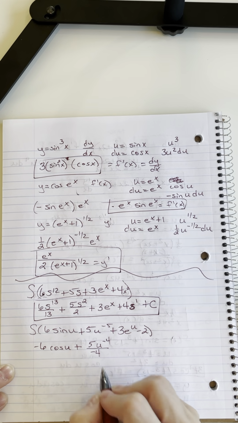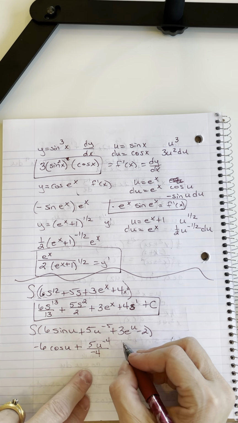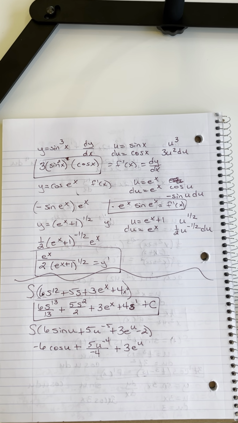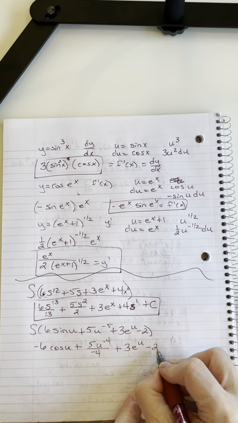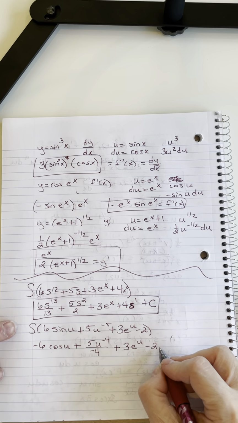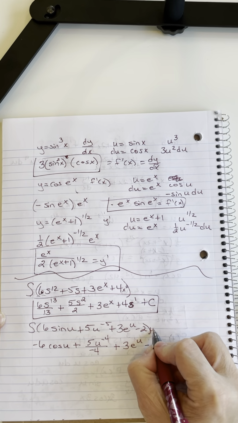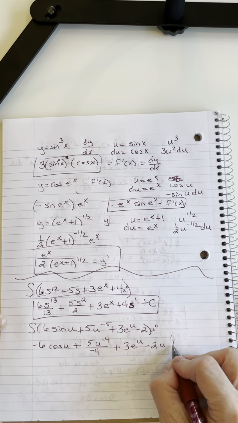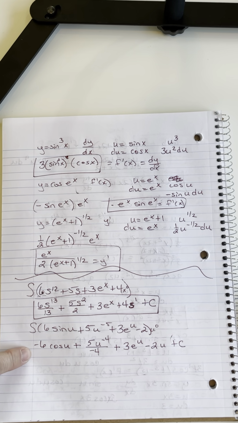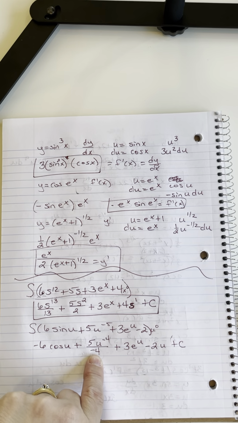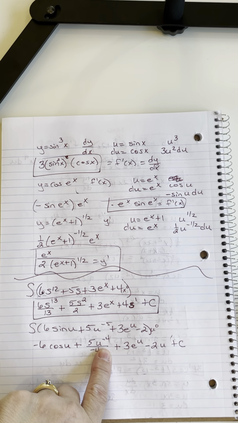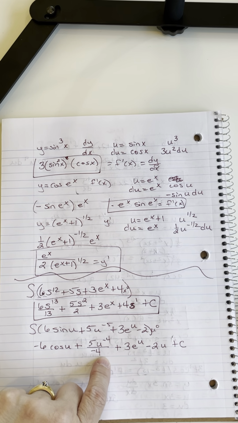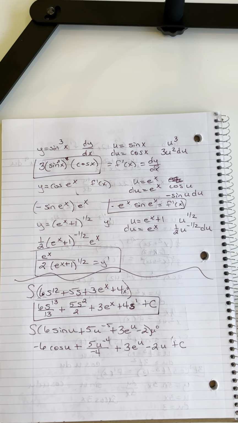So I could have changed that to a minus, but I just didn't know what I had at that moment. Then plus 3e to the u isn't going to change at all. And then our minus 2, okay, our main one was u. I wanted to make sure I got it right this time. So again, that implies u to the 0, so we're doing u to the first divided by the first, which doesn't change anything, and of course always our plus c. Negative 6 cosine, they went ahead and made that minus 5/4 u to the negative 4th. You could have changed that to minus 5/4 and then put the u to the 4th as a positive down there. Doesn't really matter.